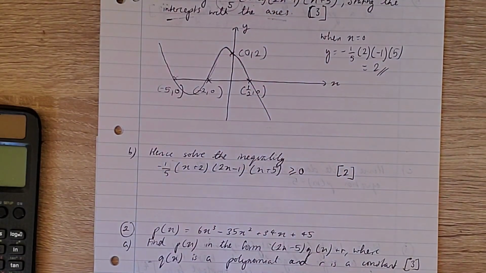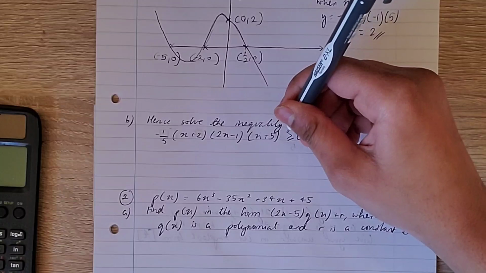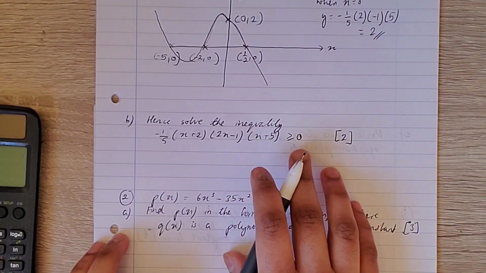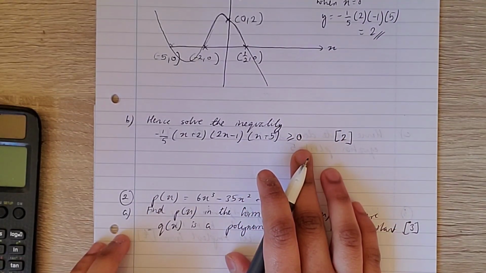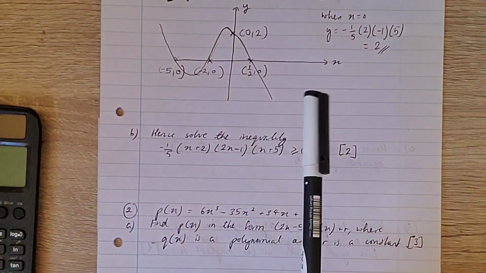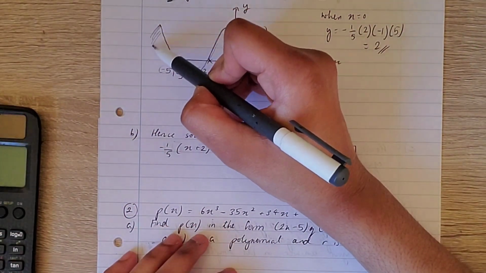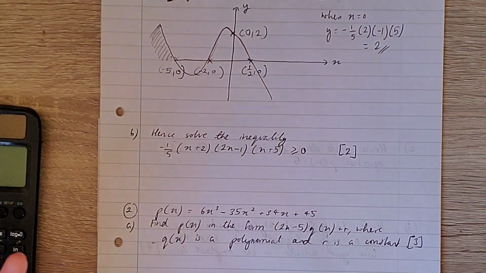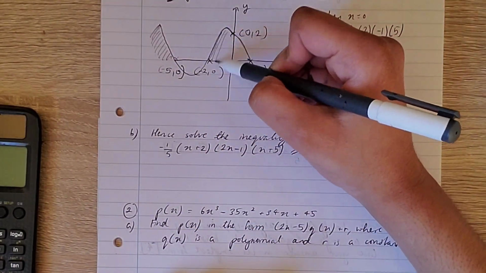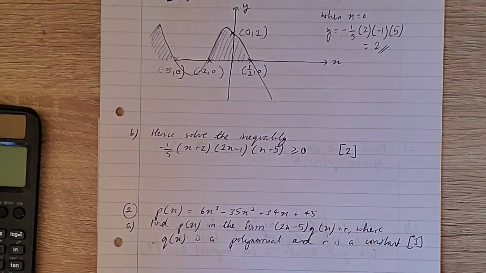The next thing it is saying is to solve this inequality. When is our negative cubic equal to or greater than 0? If we look back to our graph, we can see when this goes above 0. Everything here goes above 0, and also the stuff in between here goes above 0.